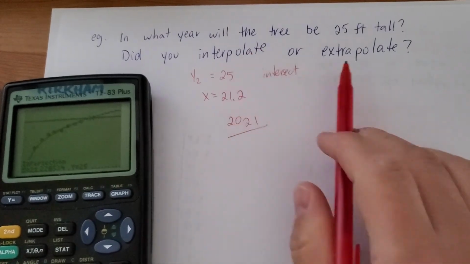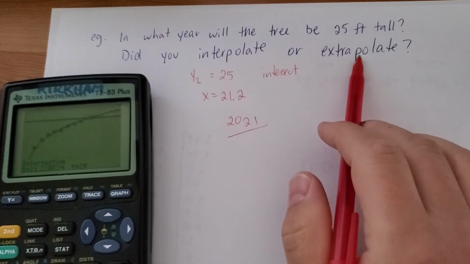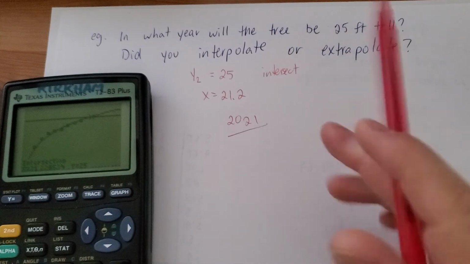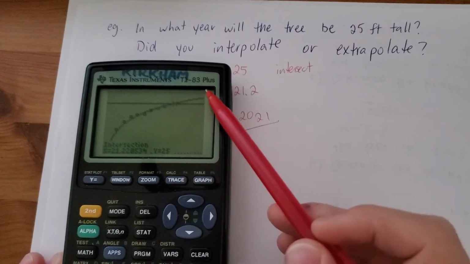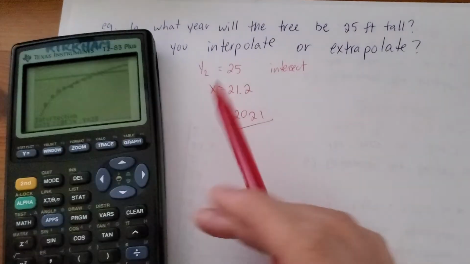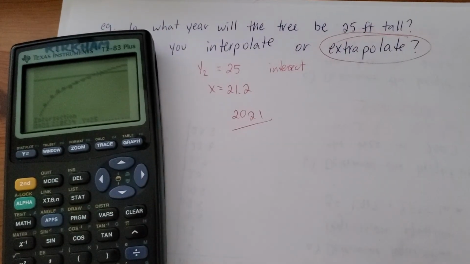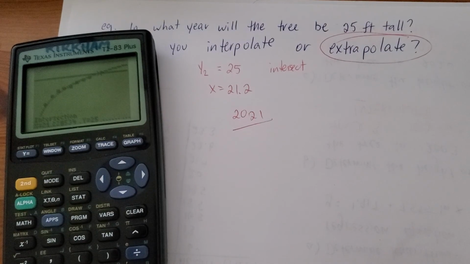Did we interpolate or extrapolate? Well, the dots only go up to 2018. If you like, you can look at your calculator. This is the last dot. We are definitely past that. That means we extrapolated. Okay, I hope that helps.